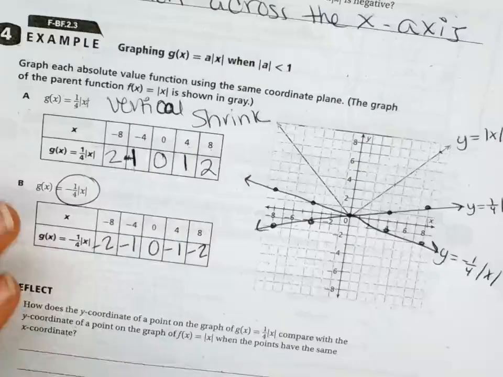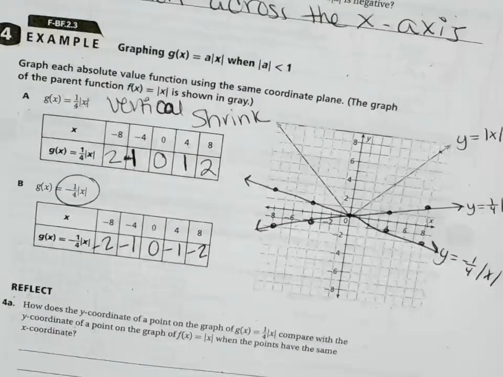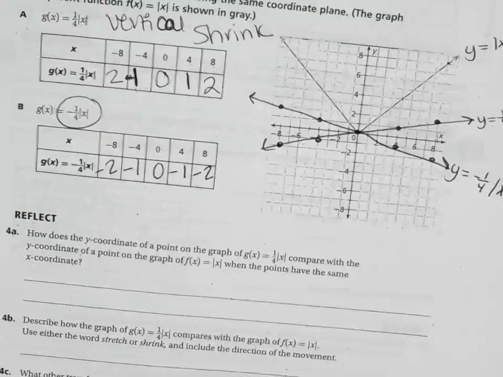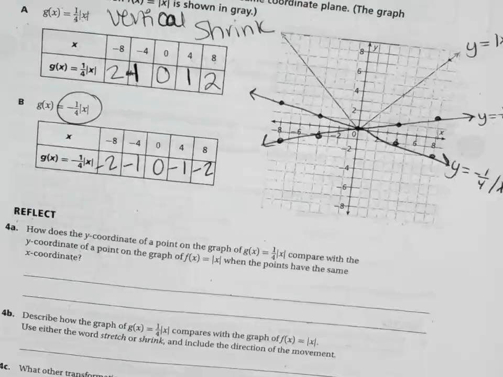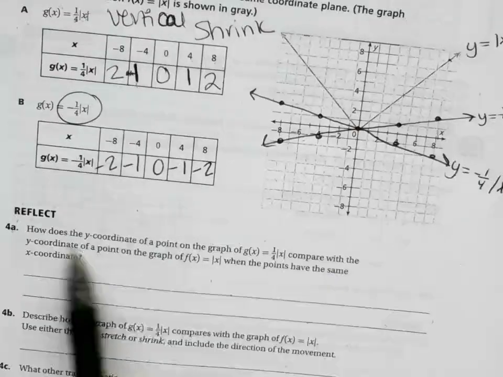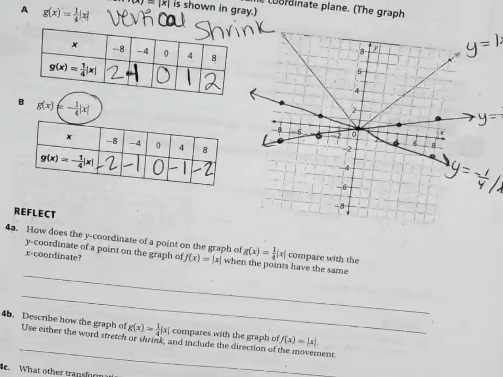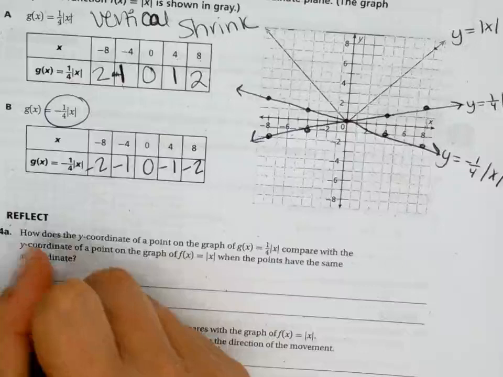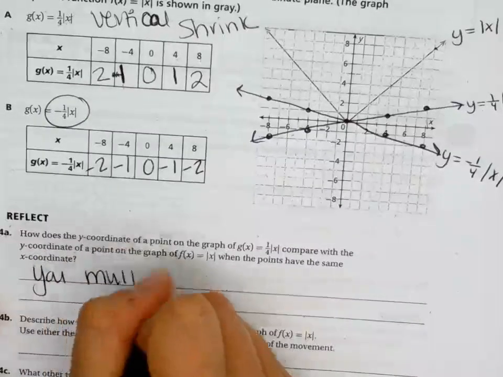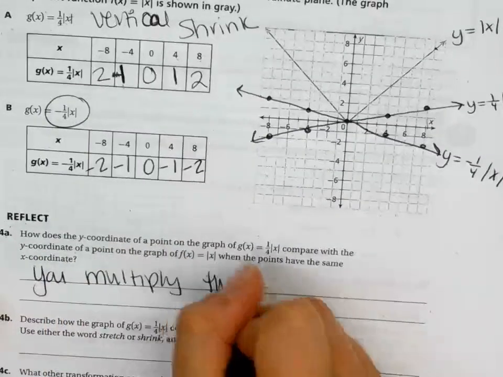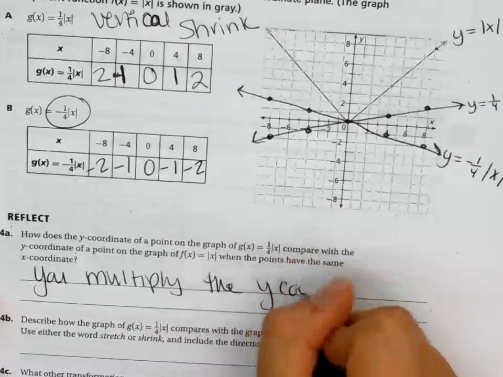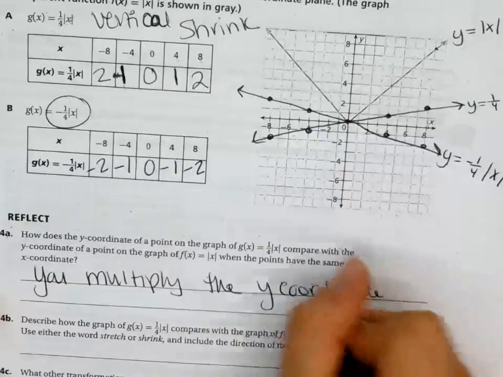Is this making sense, guys? How does the y-coordinate of a point on the graph of g of x equals 1/4 of absolute value of x compare with the y-coordinate on the graph? So it's 1/4 the height, right? You multiply the y-coordinate by 1/4.